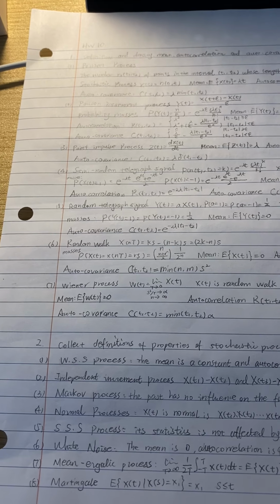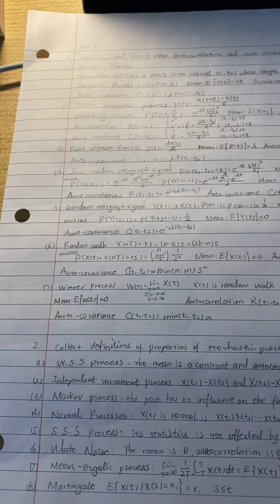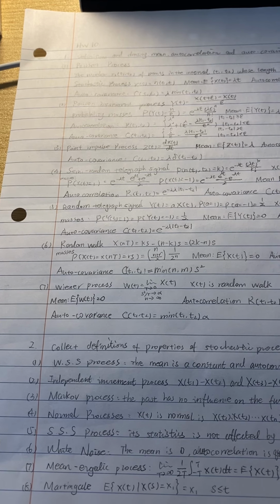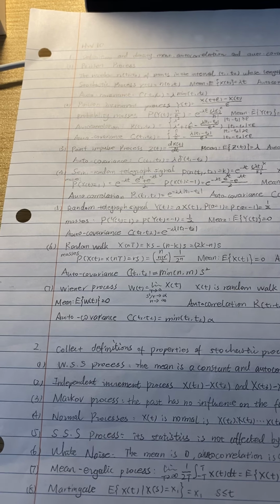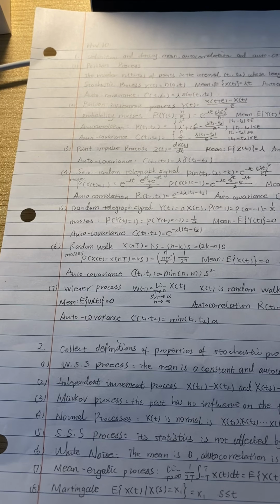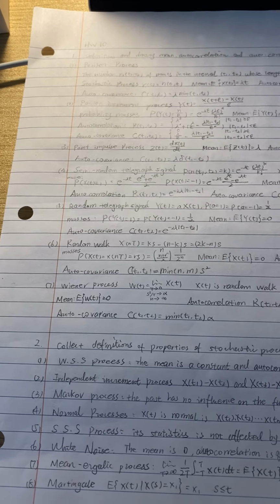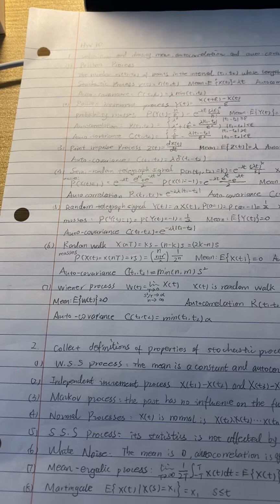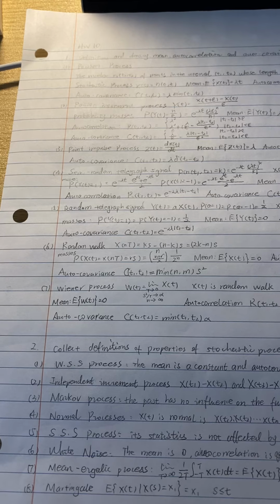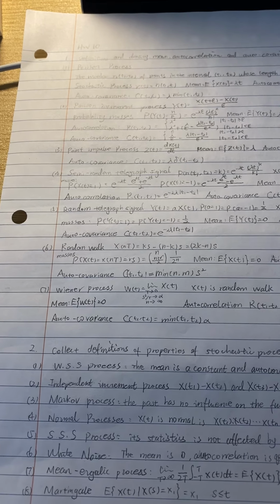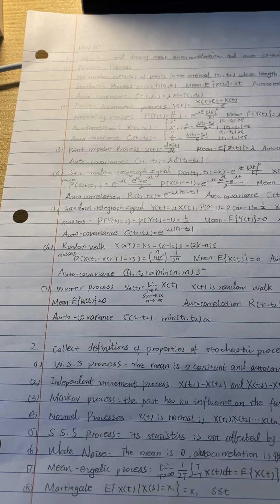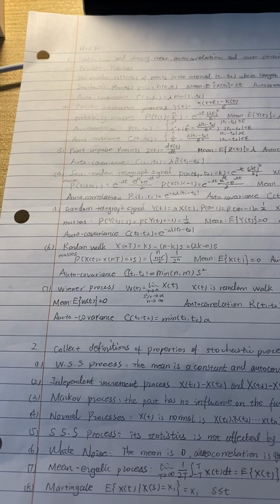Number 6, white noise. A stochastic process v(t) is said to be white noise if the expected value is 0 and the autocorrelation is q times the delta function of t1 minus t2.